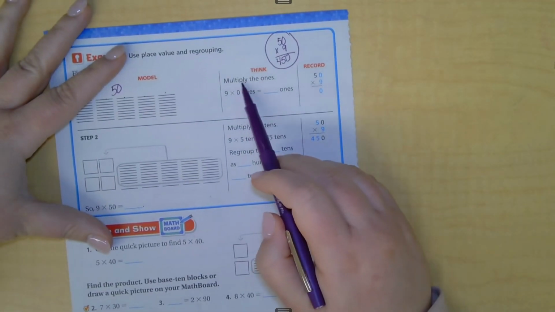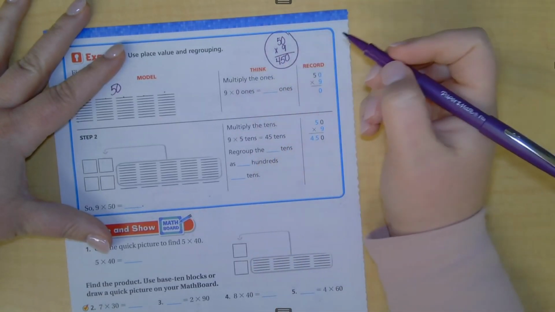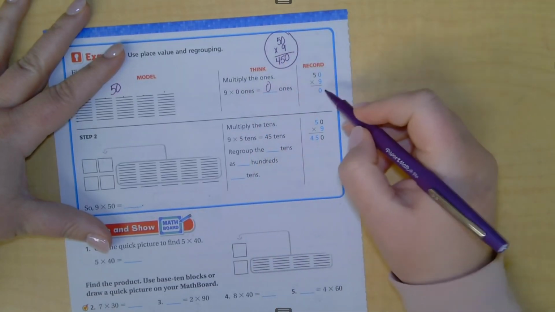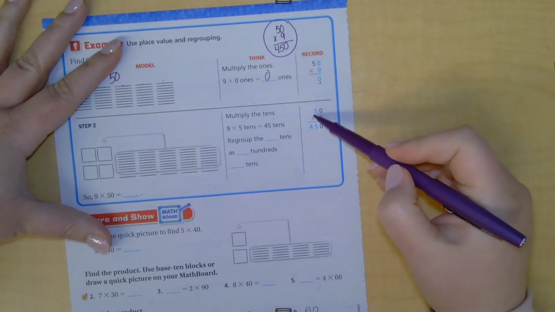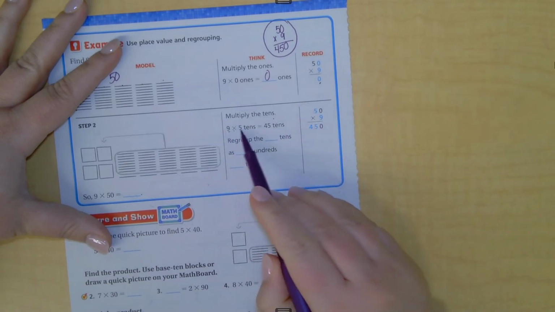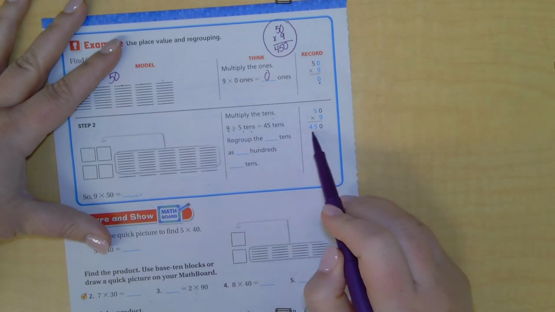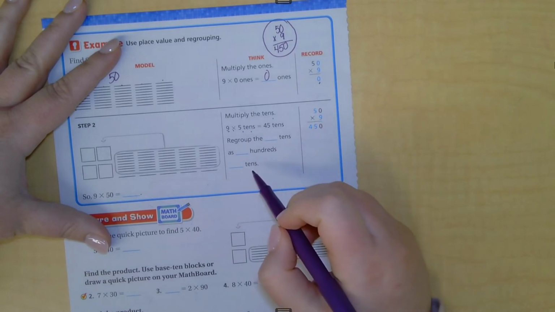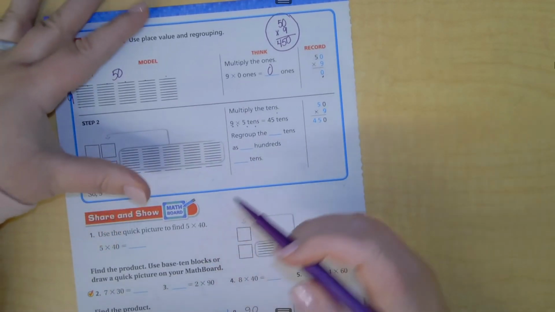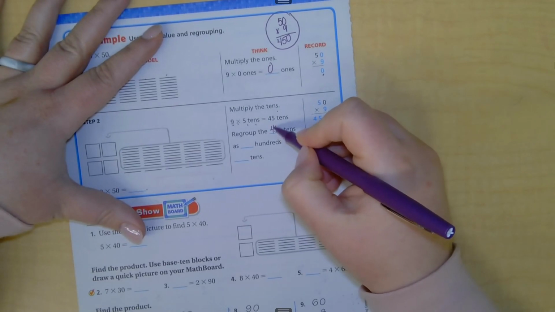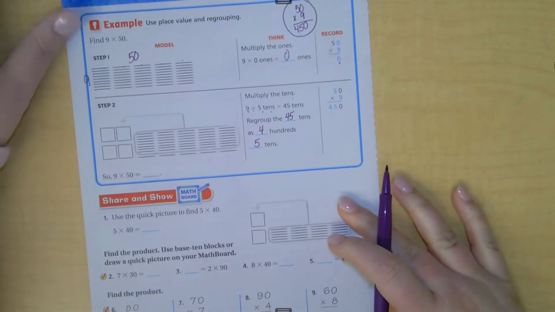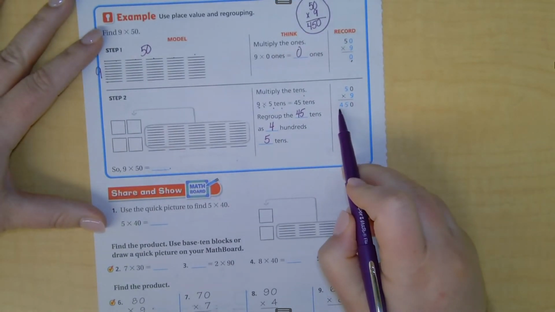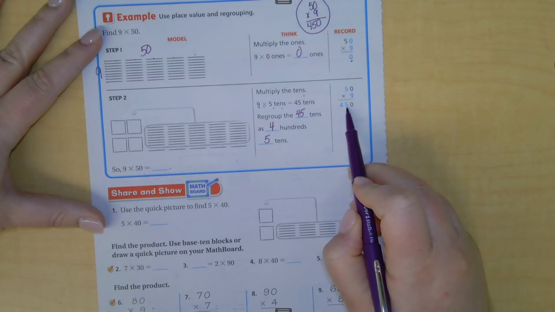So again, what we did is we multiplied the ones, and we said 9 times 0 ones equals 0 ones right here. And then we multiplied the tens. We said 5 times 9, or 9 times 5 tens, is 45 tens, which goes here, right? With me so far? So they regrouped the 45 tens as 400s and 5 tens. Okay? See, there's 4 in the hundreds and 5 in the tens. That's all they mean. That's all they mean, kids. 4 in the hundreds place, 5 in the tens place.